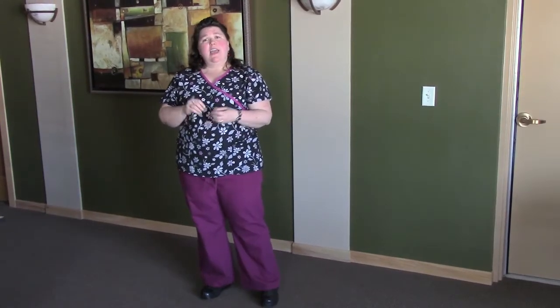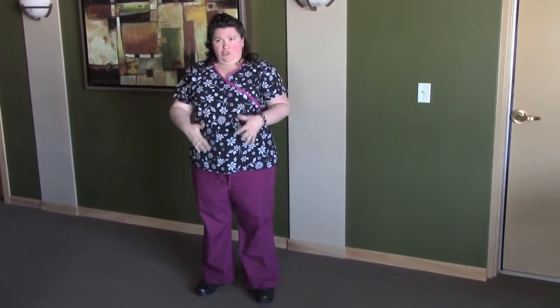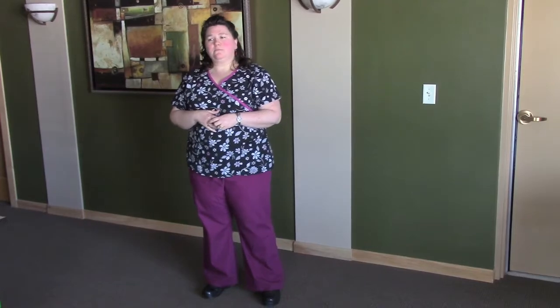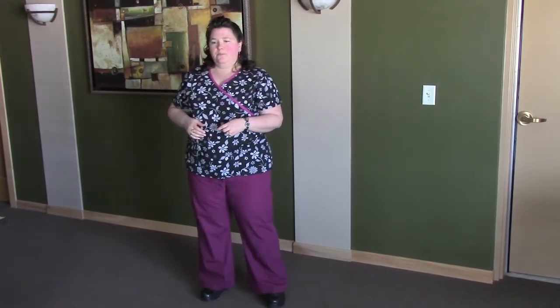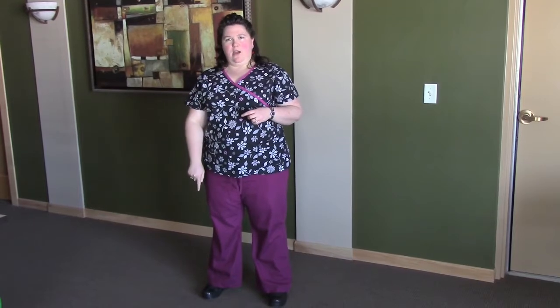A third tip that will help you to prevent any urge incontinence, stress incontinence, or hernia is to flex, contract, or relax your pelvic floor muscles in the same rhythm as you're breathing. So when you go down to the floor, your pelvic floor muscles go down.